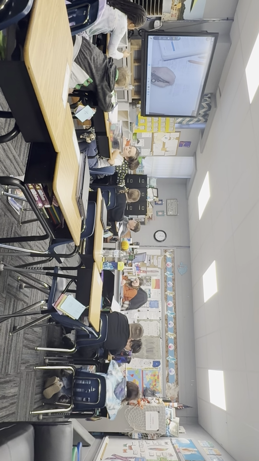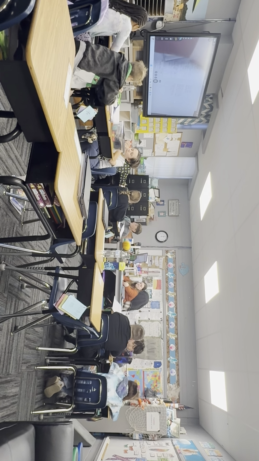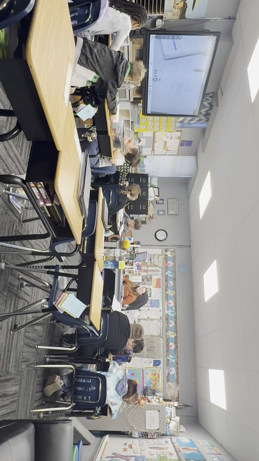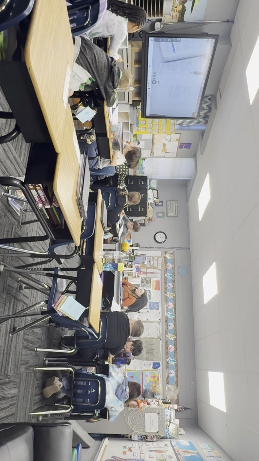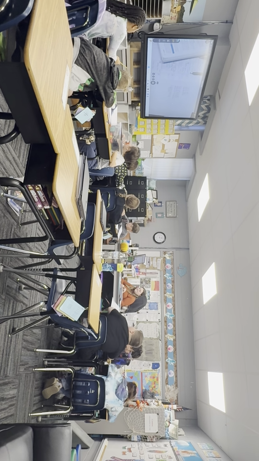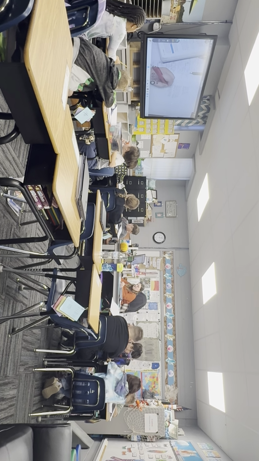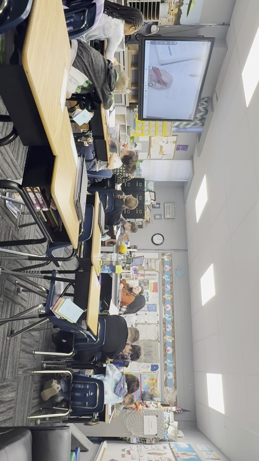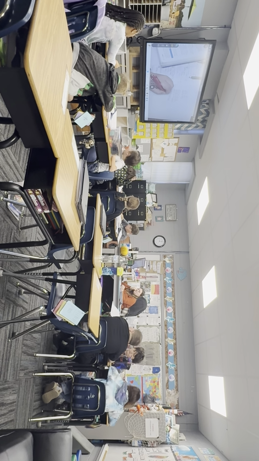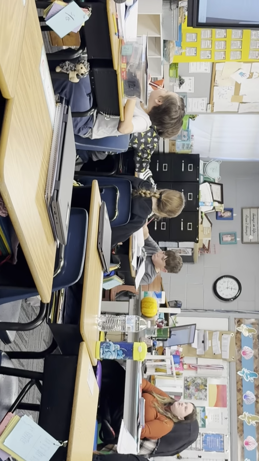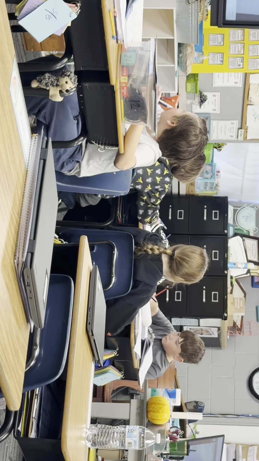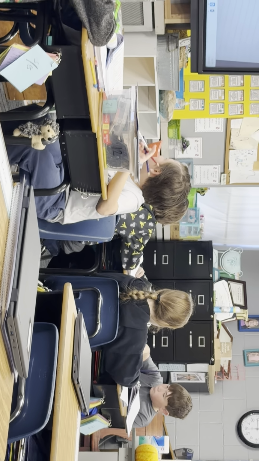300 times 4. Who wants to walk me through this one? Lucas, you want to walk me through it? So you underline your non-zero numbers in red. The non-zero digits in red, which are 3 and 4. Now what do I need to do? Get your purple and you underline the zeros. How many zeros do we have? 2.